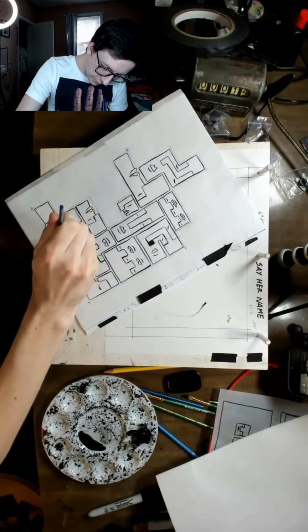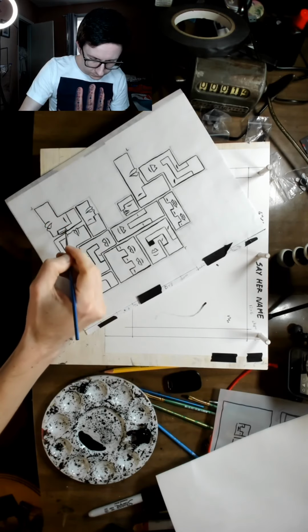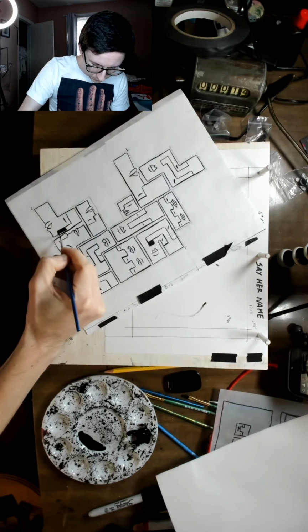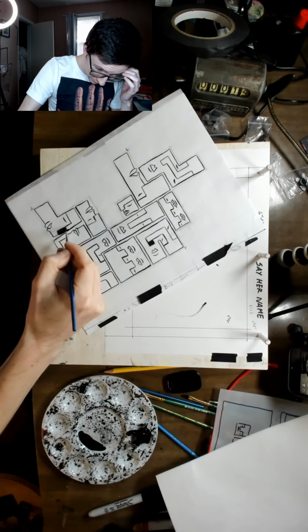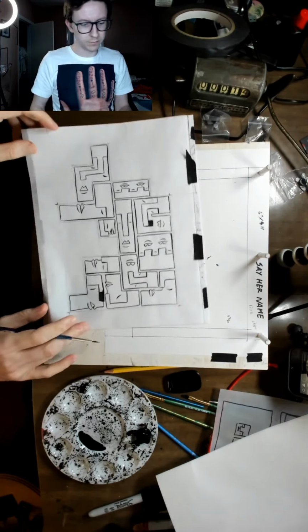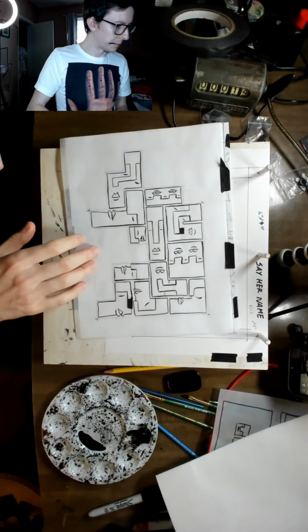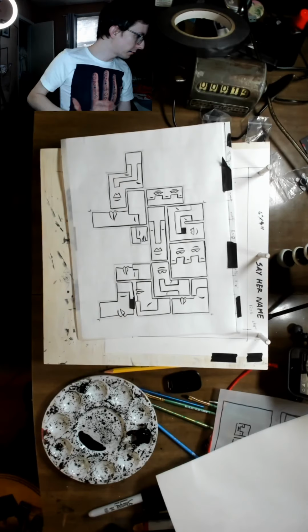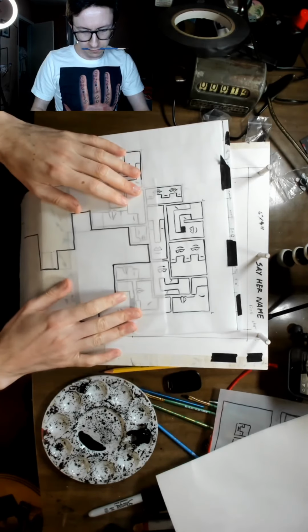Extend a little bit further down. Okay, so now if I am to take this pattern, I'd be able to rotate it and have it intersect with the same pattern.